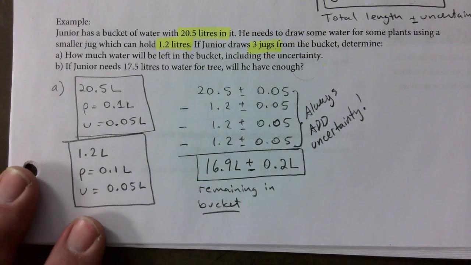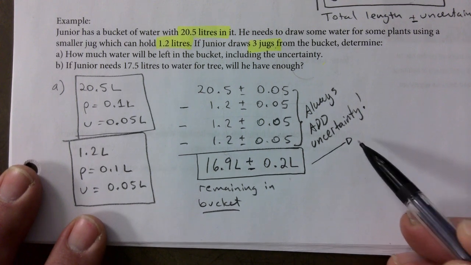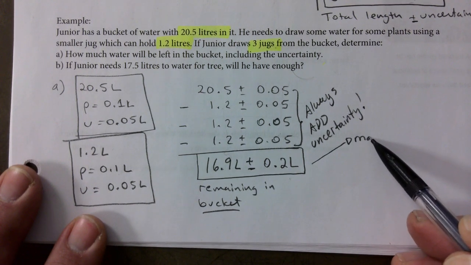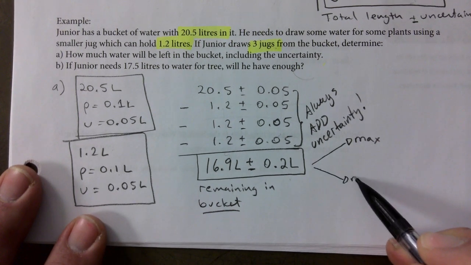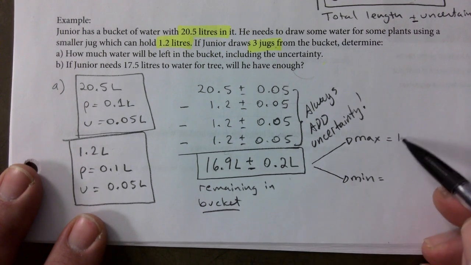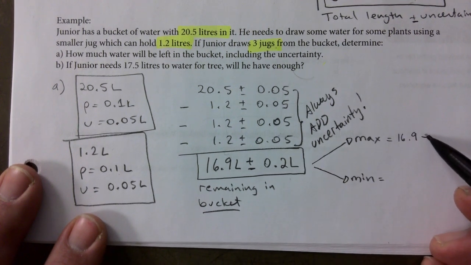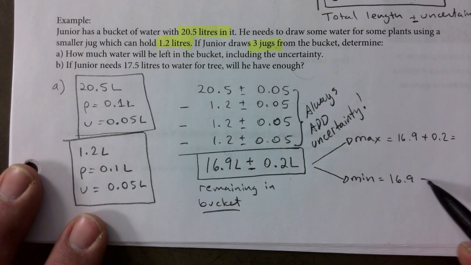Hold on, there's one more thing here. Based on this, there's a maximum amount that can be in the bucket, and there's a minimum amount. The max is 16.9 plus 0.2, and the min is 16.9 minus 0.2.